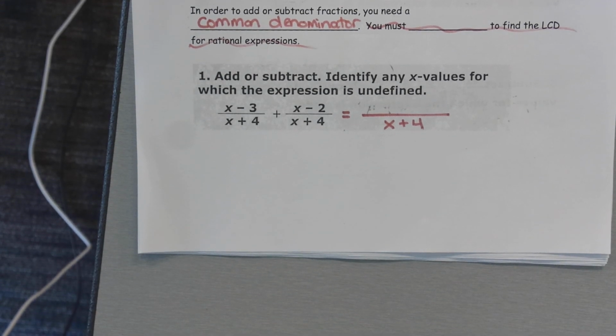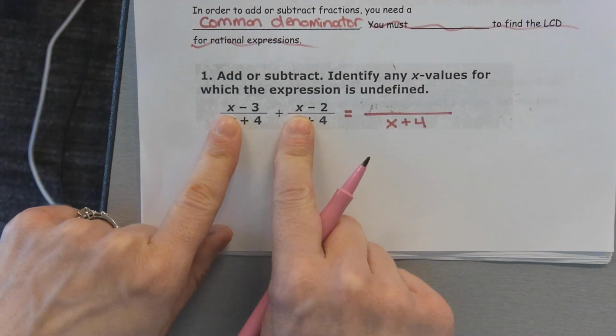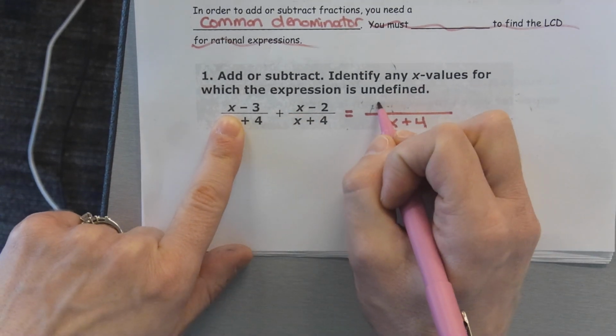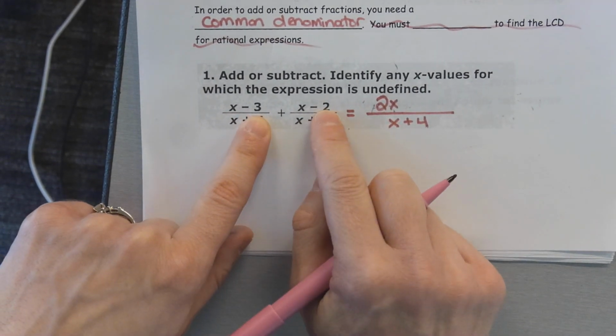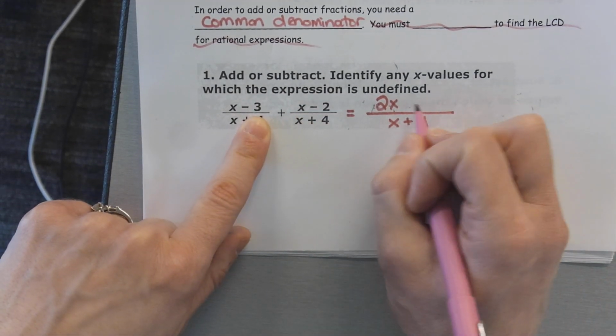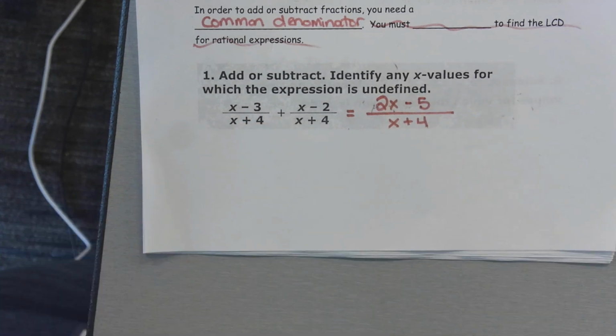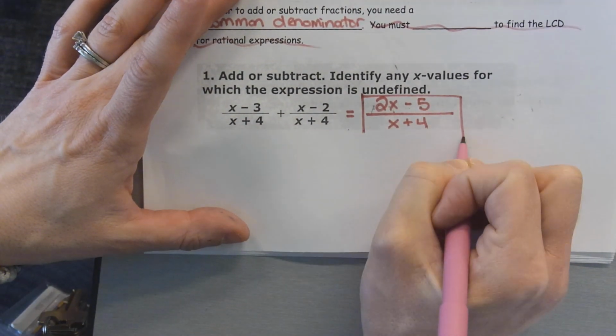The bottom still carries through even with trickier problems. But in the top, what am I actually going to do with those things? Add them. So x plus x gives me 2x. Negative 3 plus another negative 2 is negative 5. Now stop for a second and see if you could simplify anything. Think back to multiplication and division. Pretend this was a plus 8 instead of a minus 5. Could I pull out a 2 and have a match and cancel things? You always need to be on the lookout to see if you can reduce. But I cannot reduce this one.